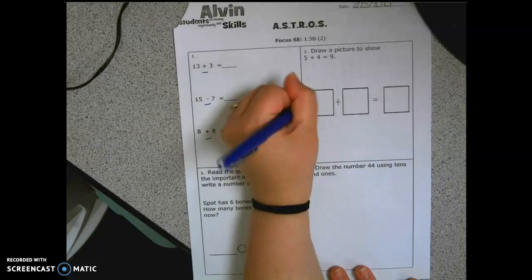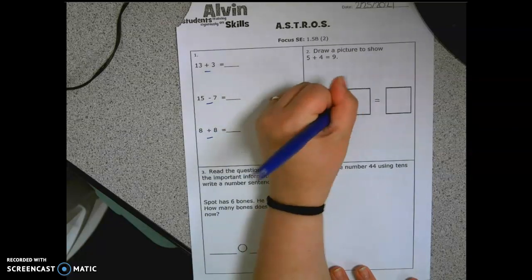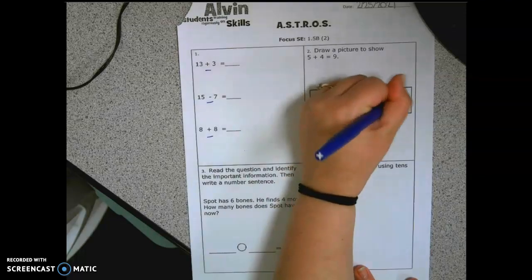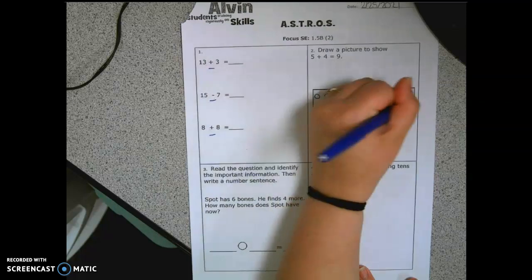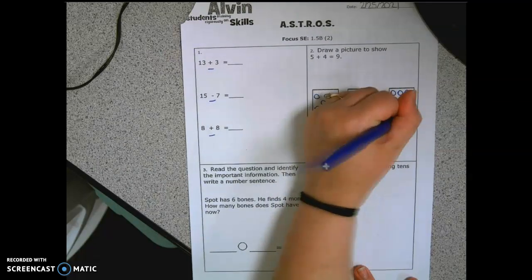So if I have 5 circles, and I have 4 triangles, I know I have 5, 6, 7, 8, 9. I have a total of 9.